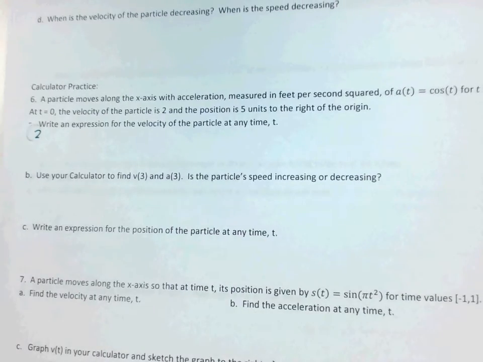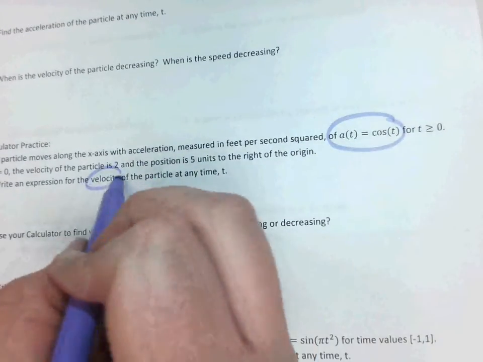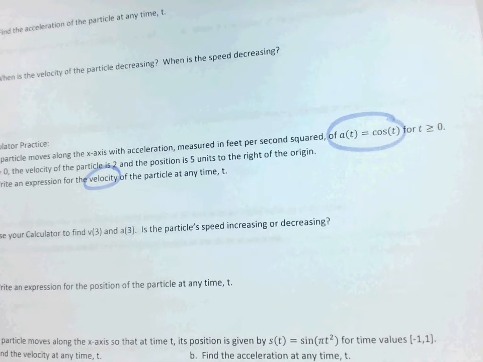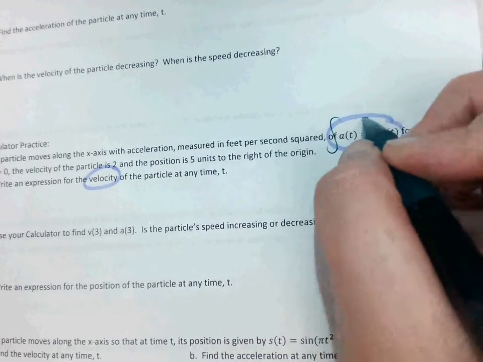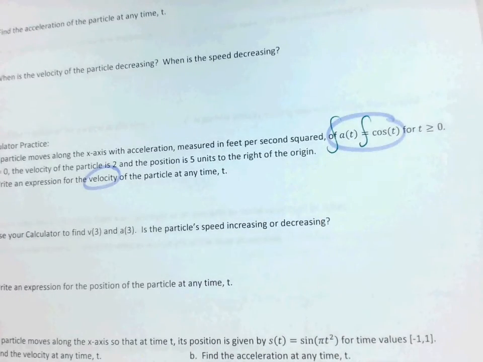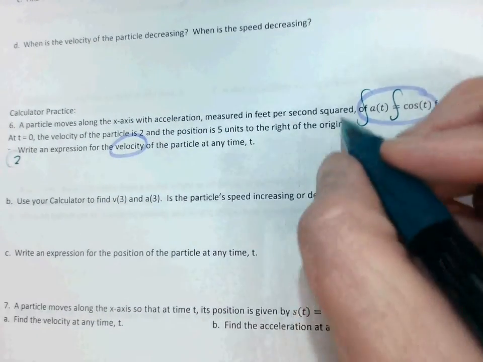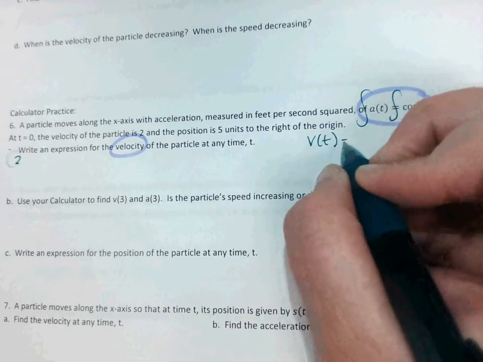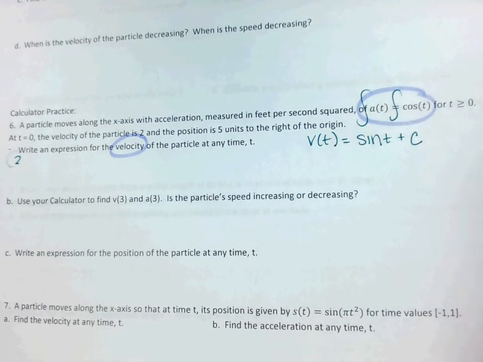Okay, they gave you acceleration. They asked you to find velocity. What should I do? What's the antiderivative of acceleration? Velocity. What's the antiderivative of cosine? Sine t plus c.